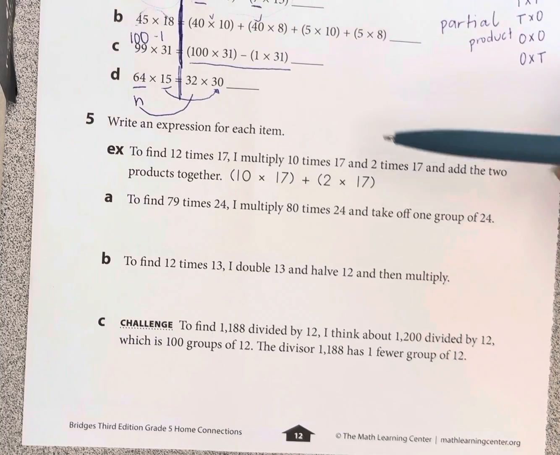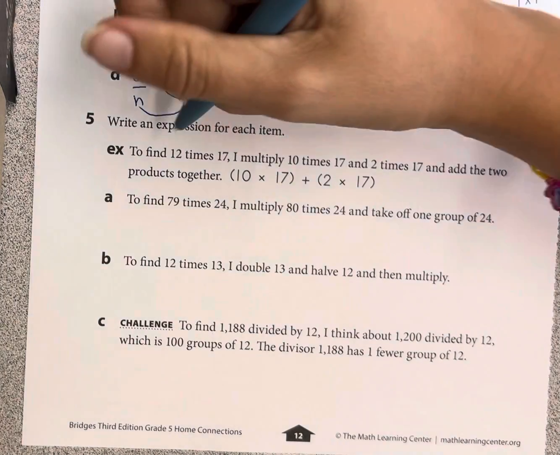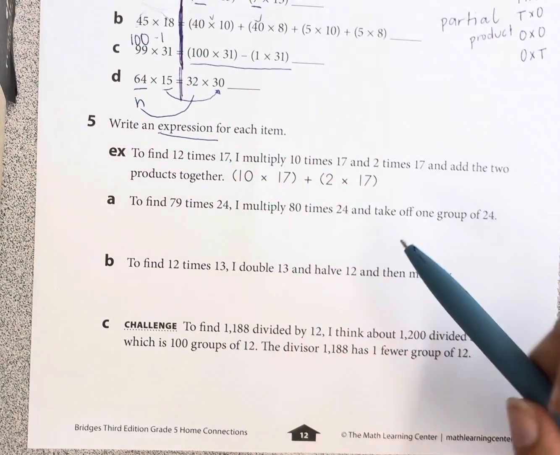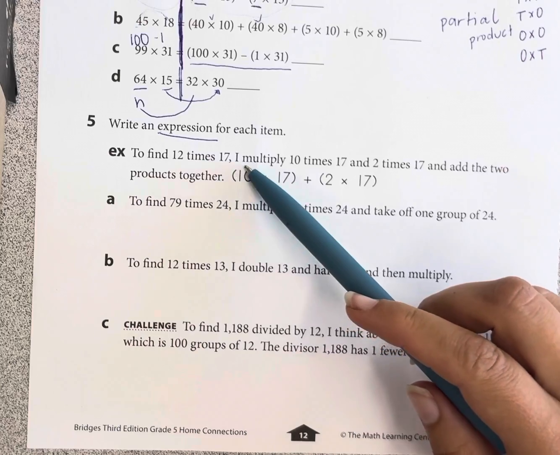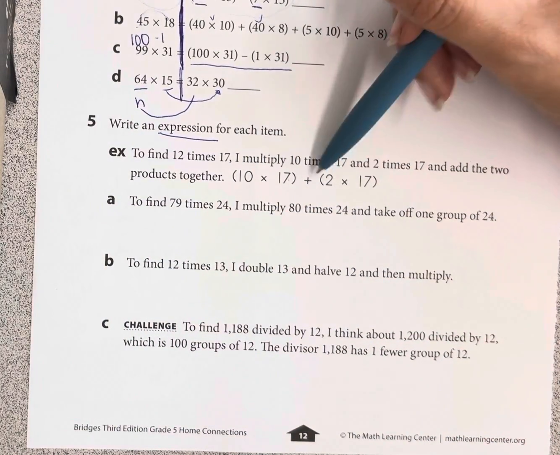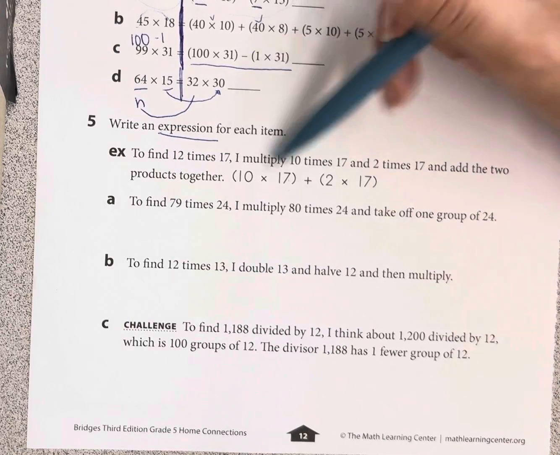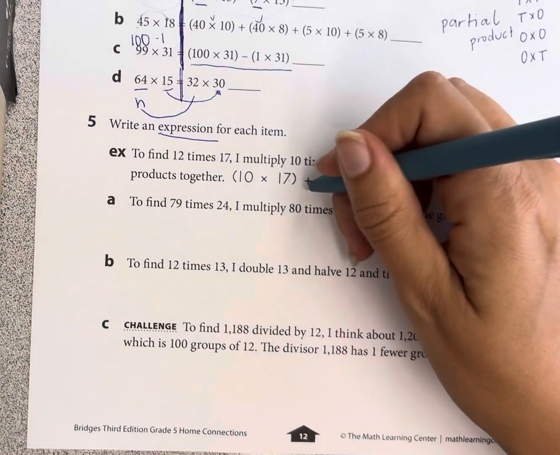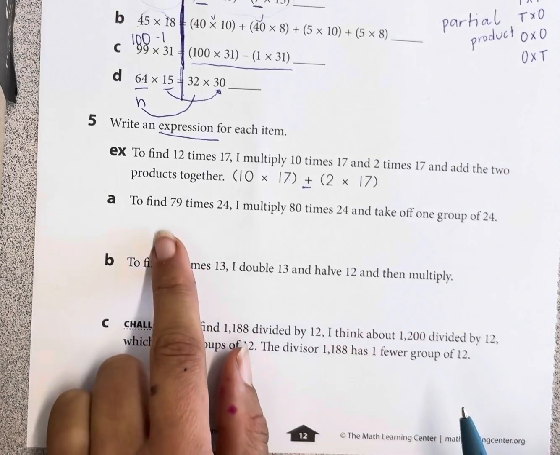Number 5, write an expression for each item. For this one, you do not have to solve it. You're just writing the expression. Here's the example. To find 12 times 17, first I multiply 10 times 17, and then I add 2 times 17, and I add those two products together. There's that addition.